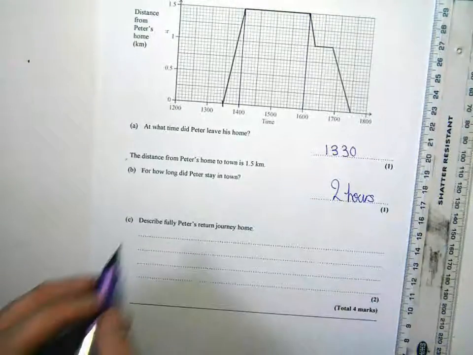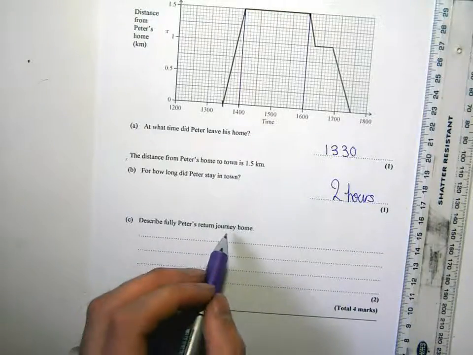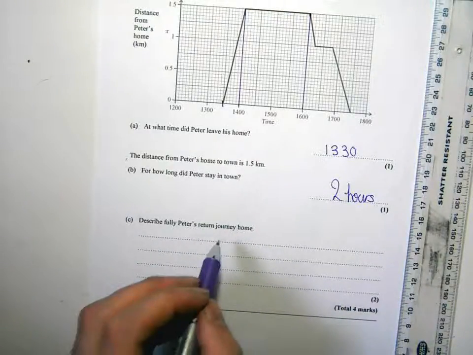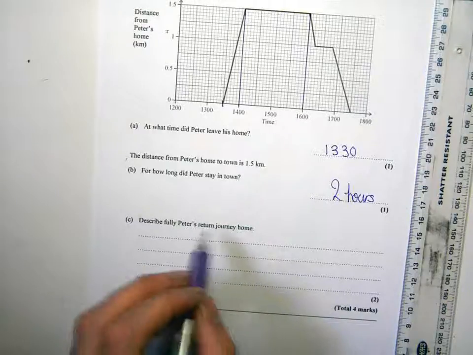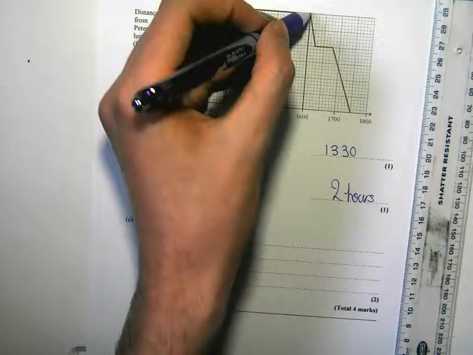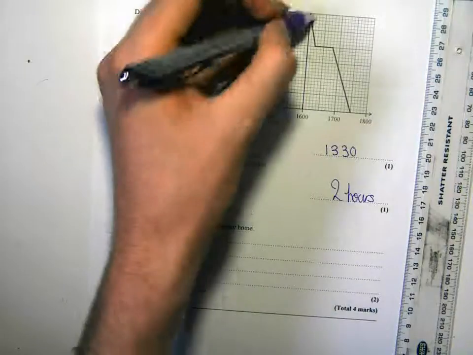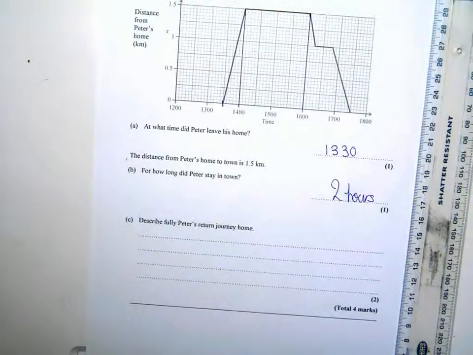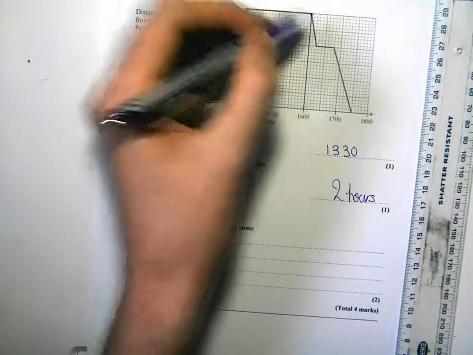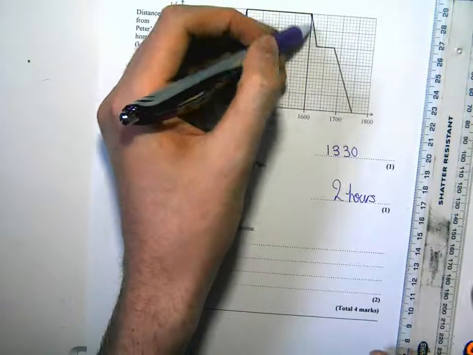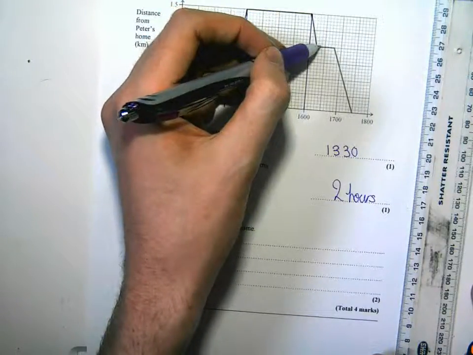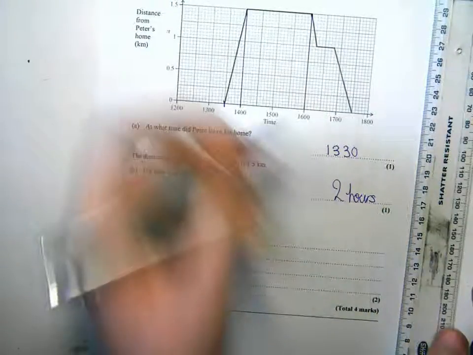Alright. Describe fully Peter's return journey from home. So return journey home even. So his return journey home. So that's when he was coming home from town. So this bit here. So he was in town, he started walking home or travelling home in a car, stopped for a bit and then carried on coming home.